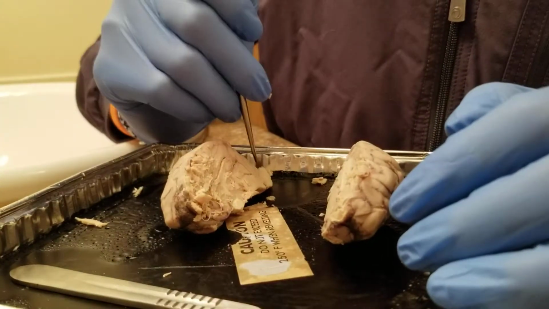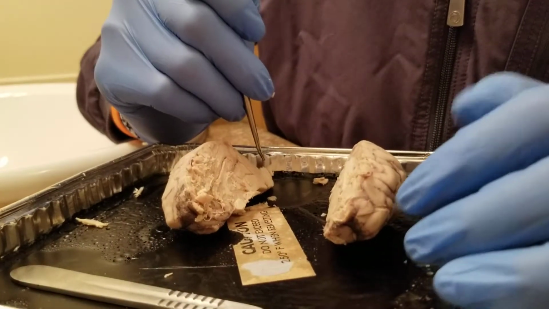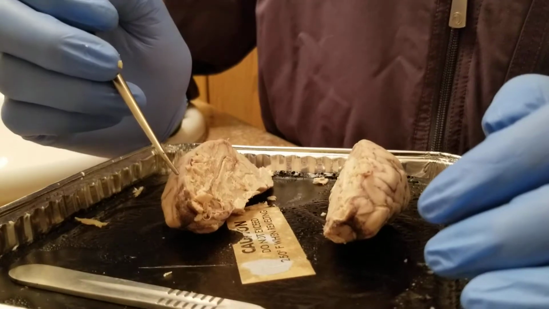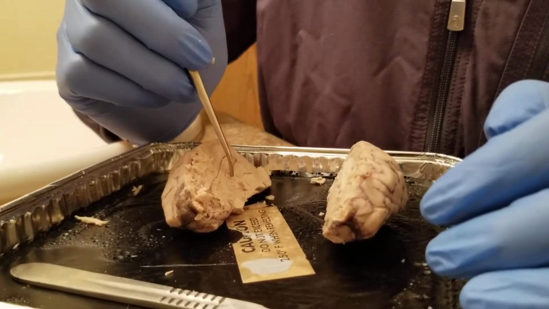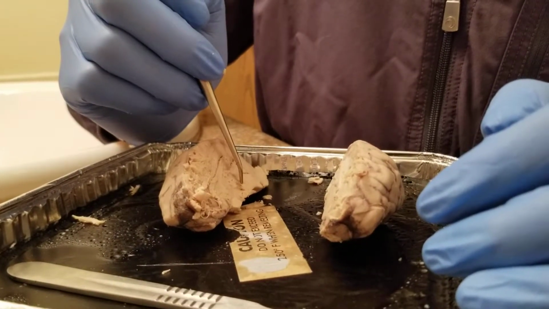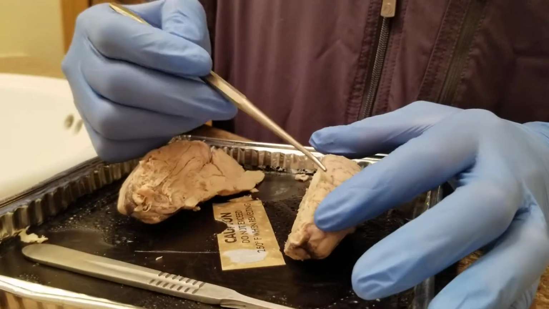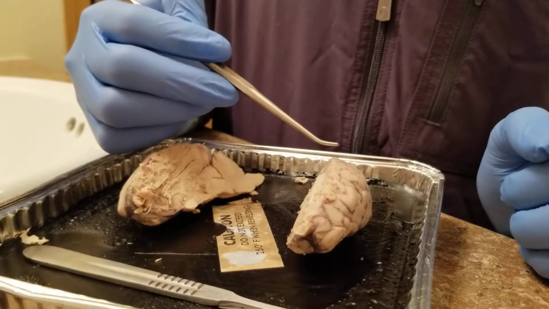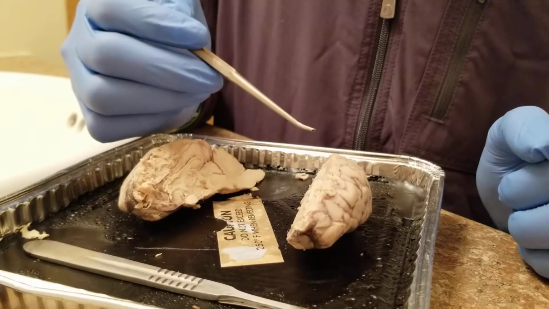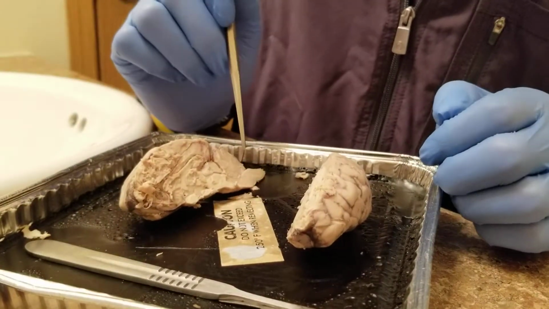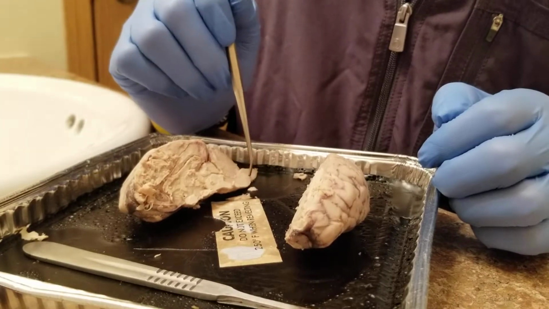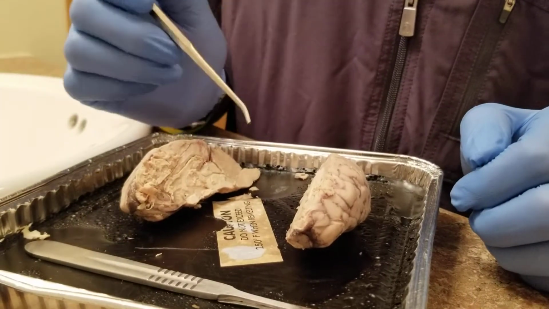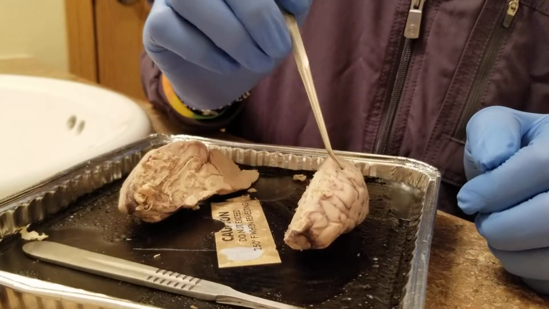And the cranial nerves go through here. There are 12 of them. Then we have the diencephalon, which is made up of the thalamus and the hypothalamus. Okay, so here we have the dura mater, which is the tough connective tissue layer that's on the outer layer of the meninges. Then we got gray matter and then white matter. And then we have the gyrus here.